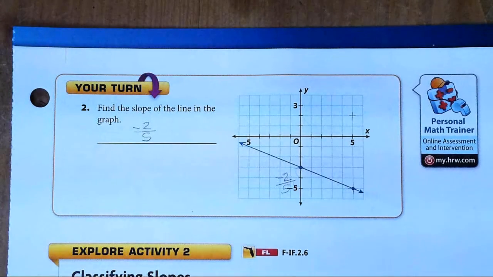I'm going to switch over to a different math book right now just to give you guys another example.